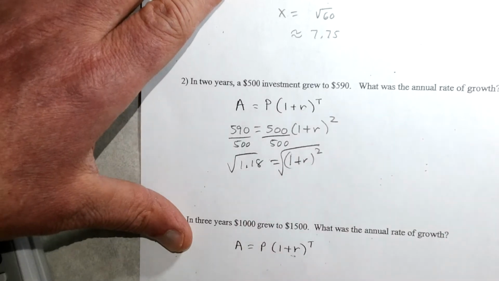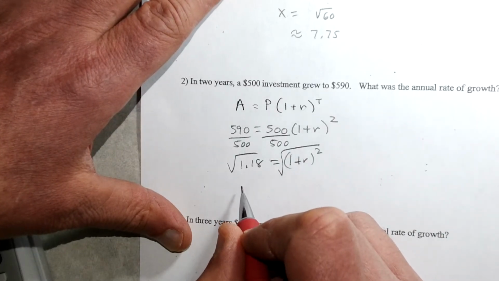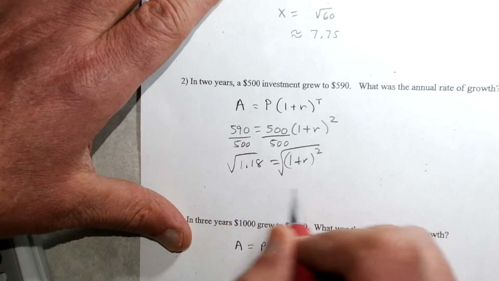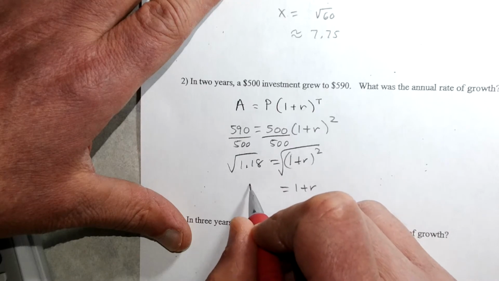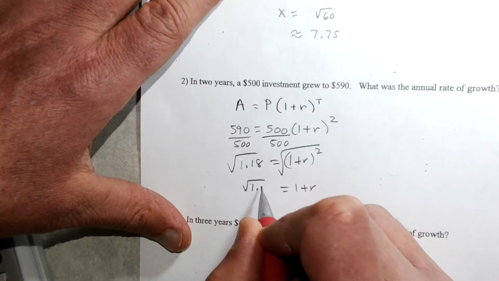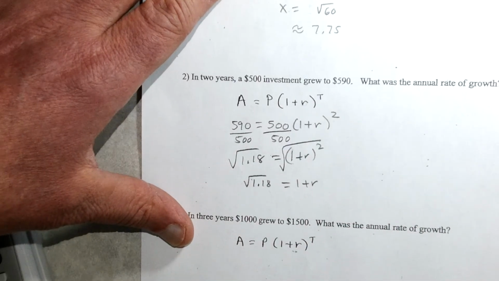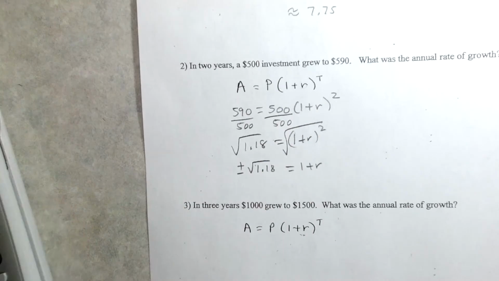And because it's a money problem, we'll get a plus or minus again, but there's only one of them we want to keep. So what I get now is 1 plus r is equal to the square root of 1.18, plus or minus really, for right now. We'll decide which one to throw out in a minute.